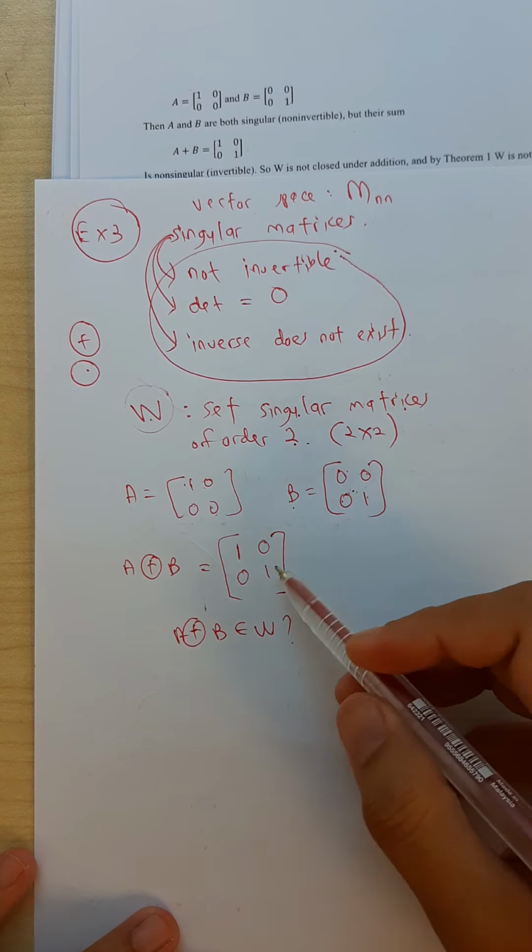Let's check the determinant. The determinant here is C times C, which is C squared, minus 0, which equals C squared. So this can be a singular matrix provided that C equals 0. Because if C equals 0, you're going to have 0 times 0 is 0, minus 0, then only you're going to get a 0.